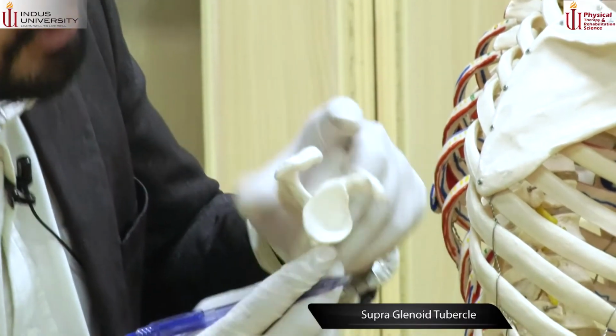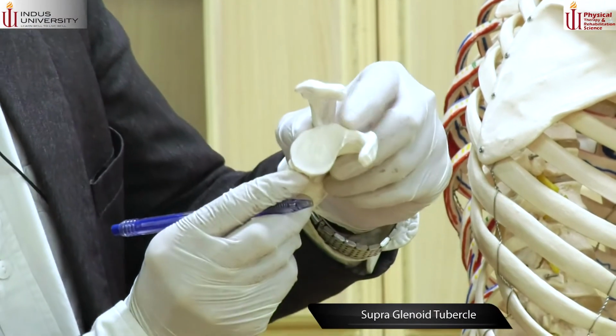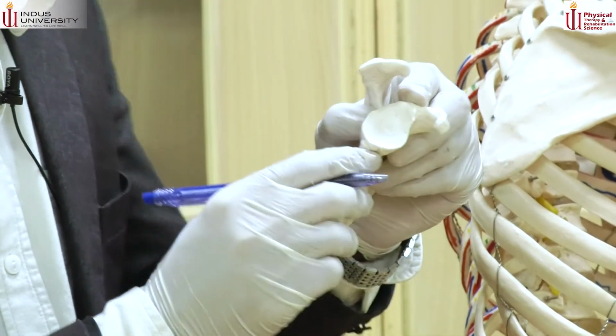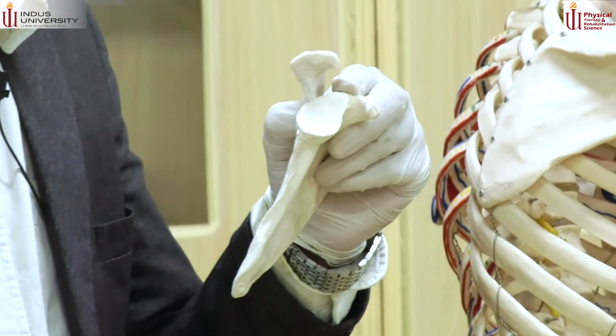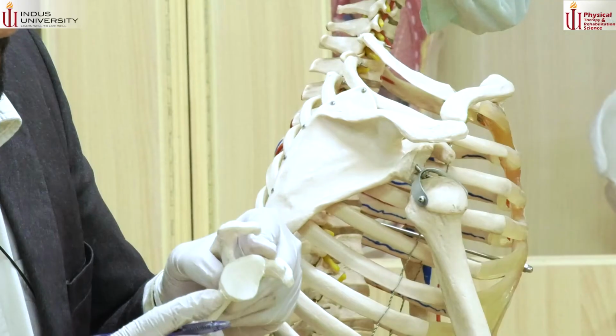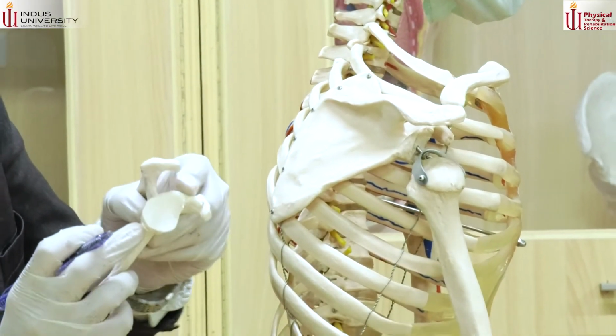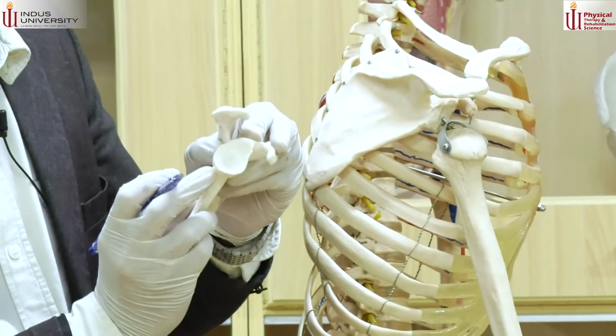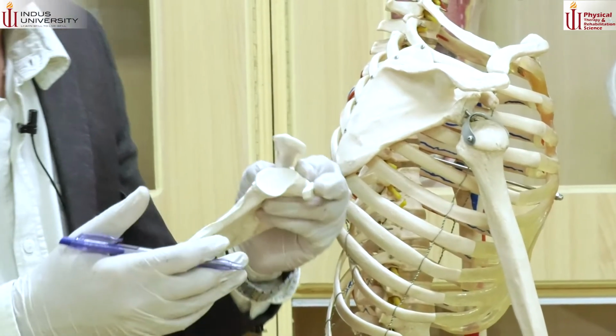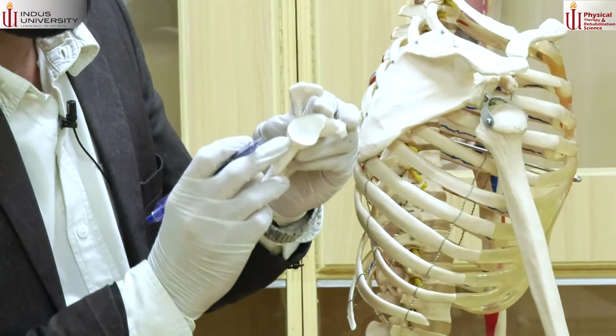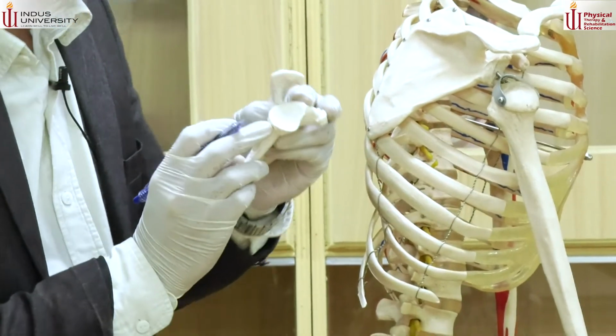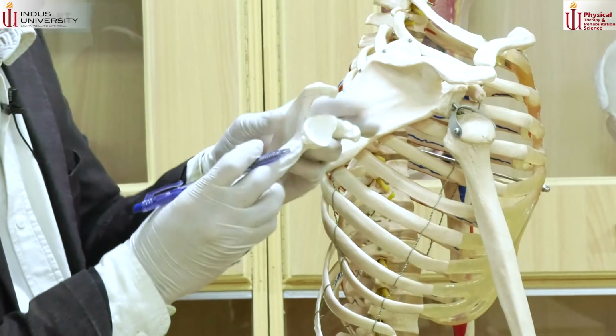And supraglenoid tubercle, the tubercle which is present above, superior to the glenoid cavity. Let's focus on this. This is the infraglenoid tubercle and you have a supraglenoid tubercle. The names are themselves indicating they are below and above the glenoid cavity.